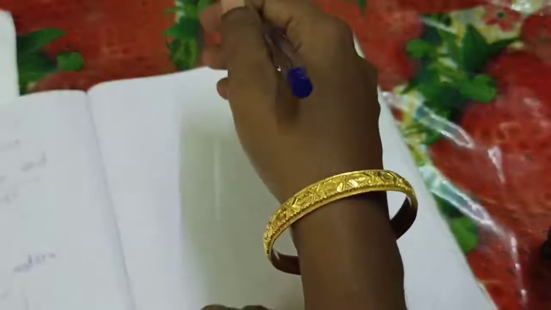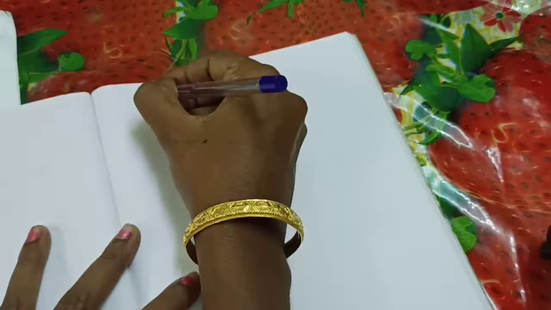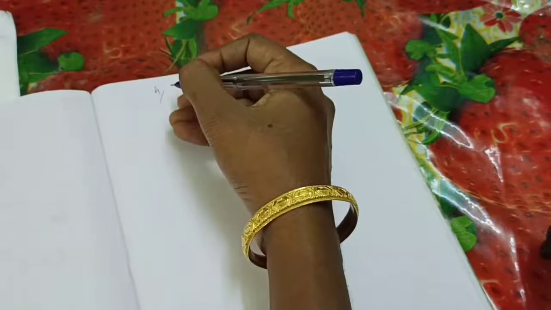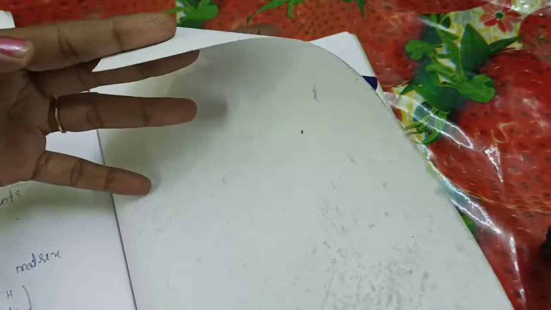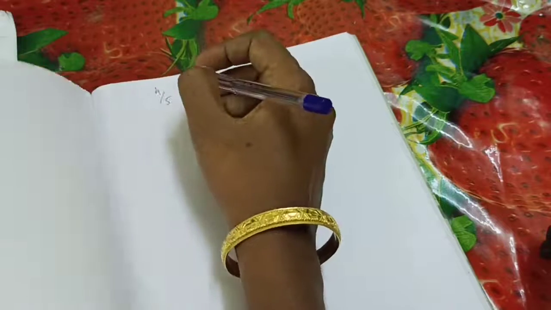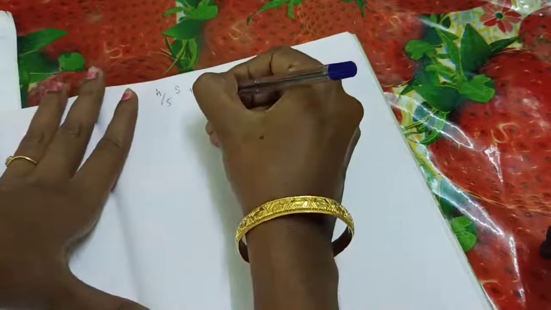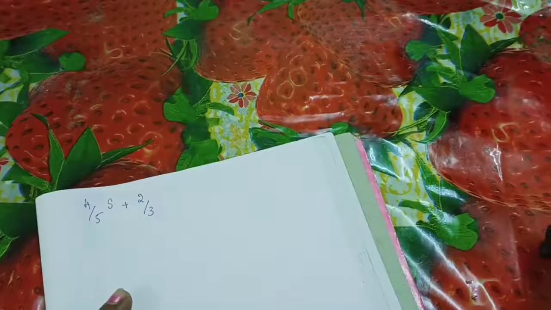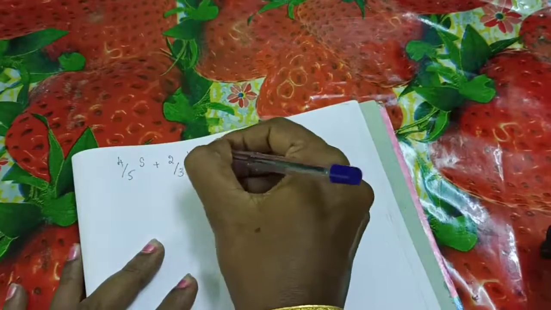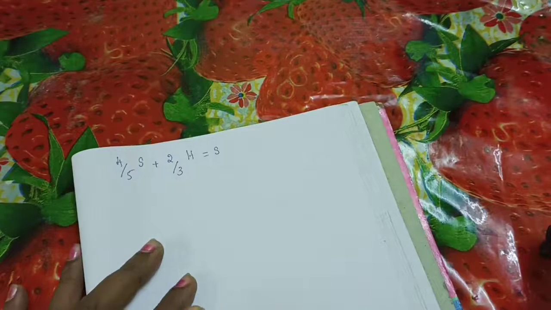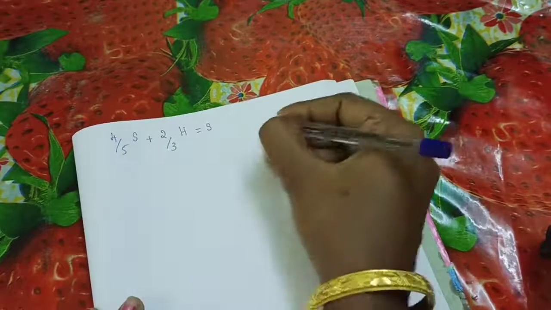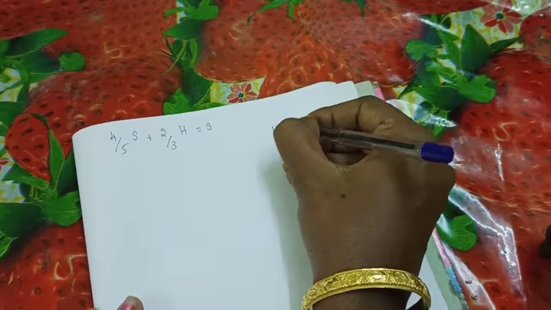So how much will you get? Let's substitute: 4 by 5 into S plus 2 by 3 into H is equal to S. Is it right? In the place of AB it is S and H. That's all. So already you know H is equal to 1 minus S.